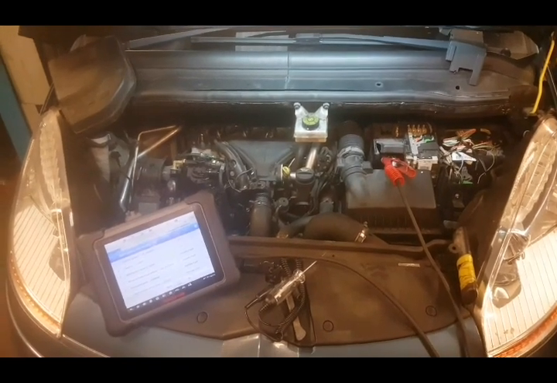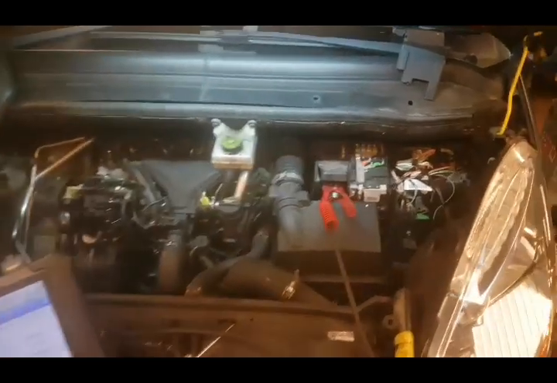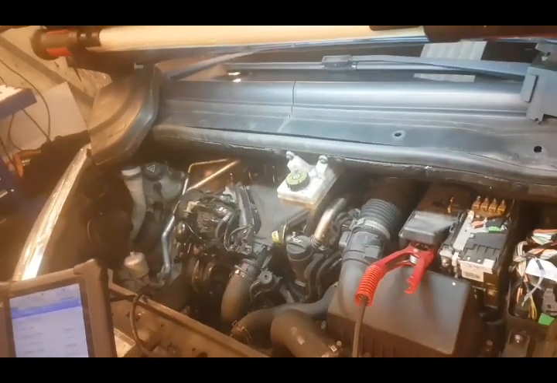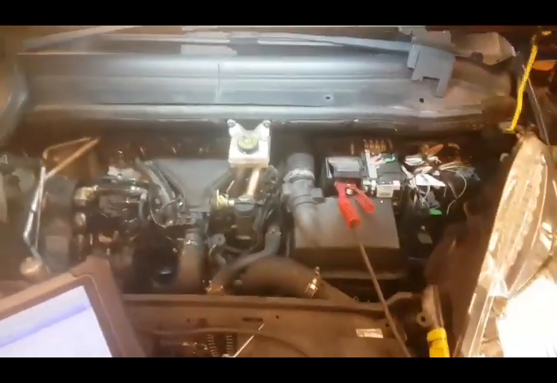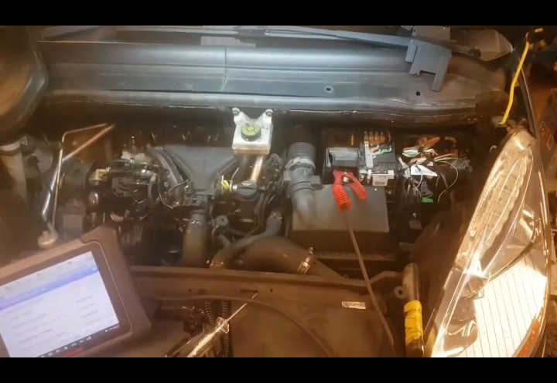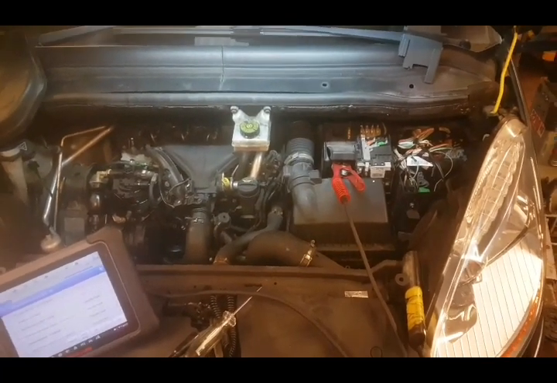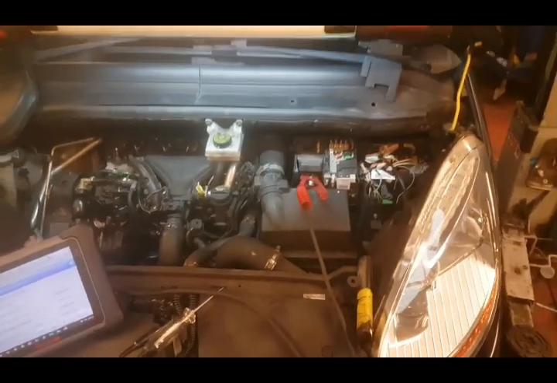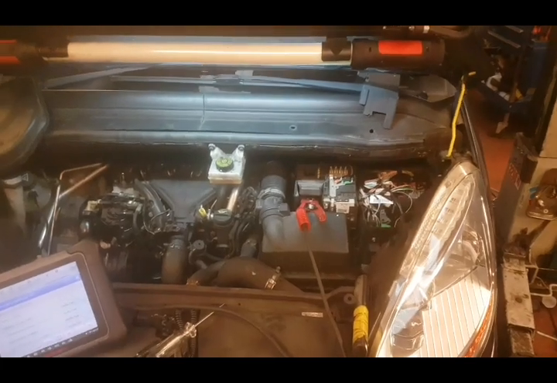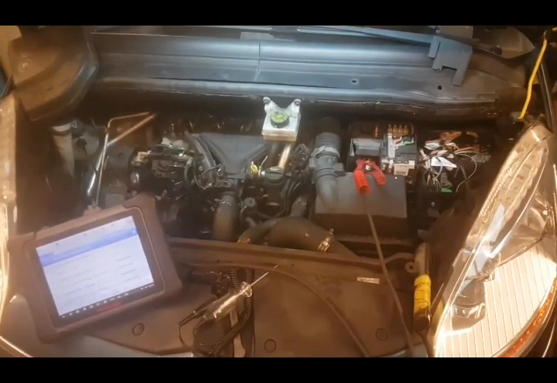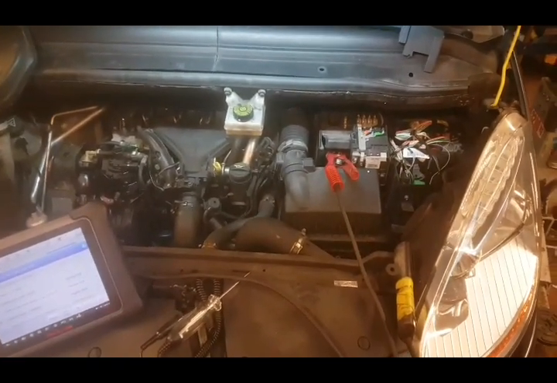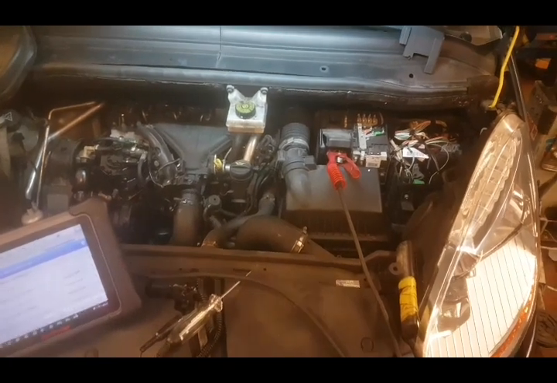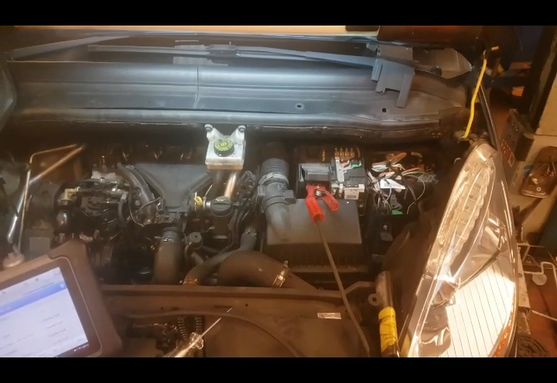I hate Citroens. Let me turn this off for a minute. I've come from a background of high-end cars and big German cars. And now me and Paul Reed are stuck doing lots of everyday cars, and they're pretty rubbish, to be honest.